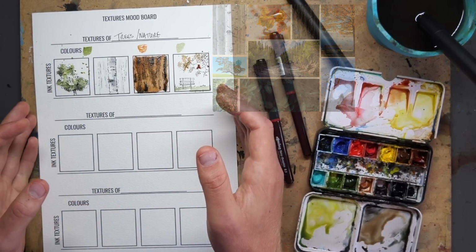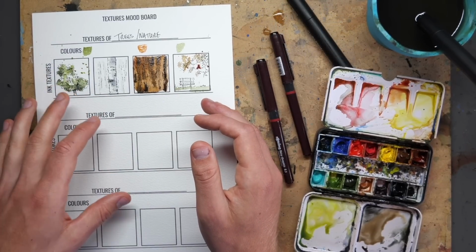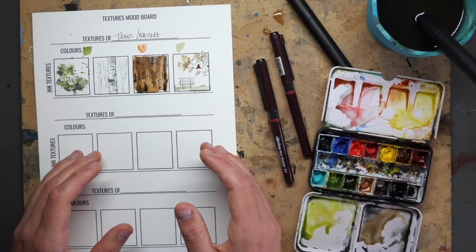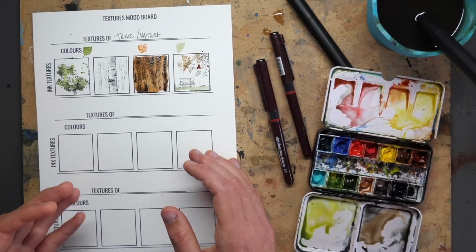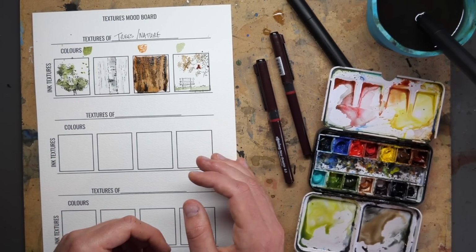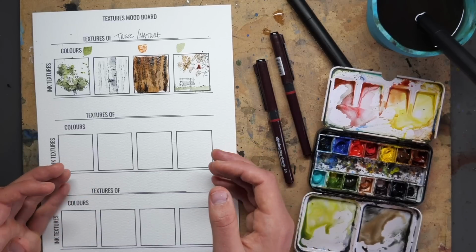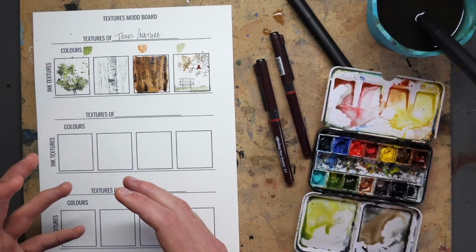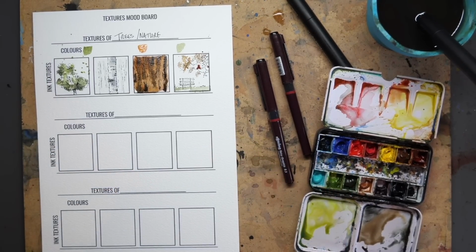And just like that, we've done our little exploration of trees, of bark in a few different ways. We're going to move on to the final segment where we look at water and reflections, which kind of come together and are also very different. But let's look at techniques we can use to tackle these more tricky subjects.